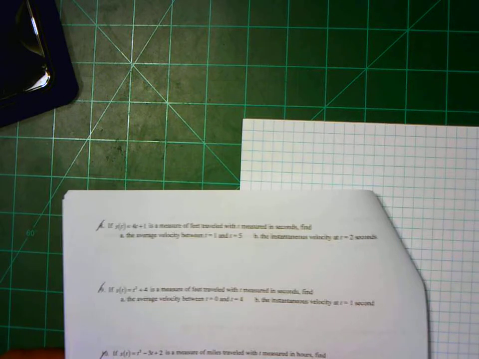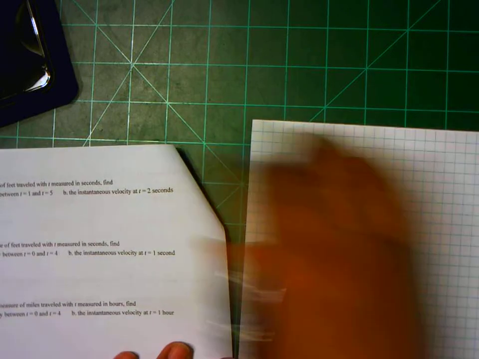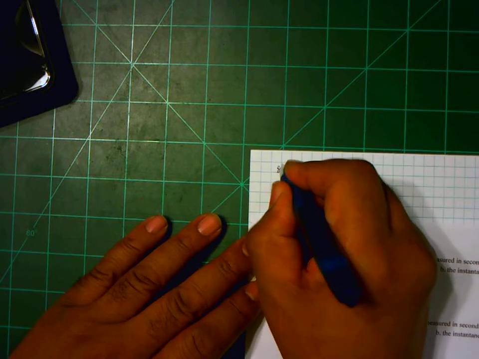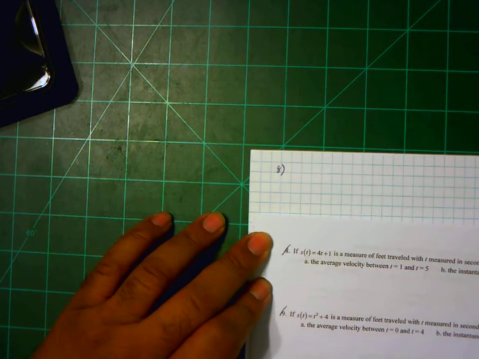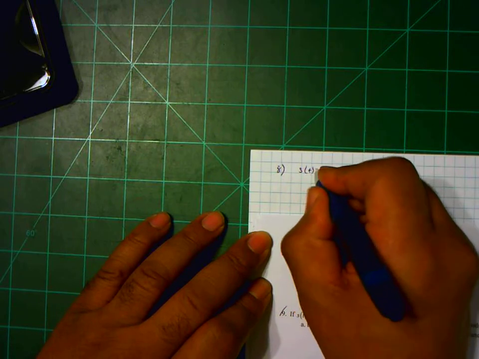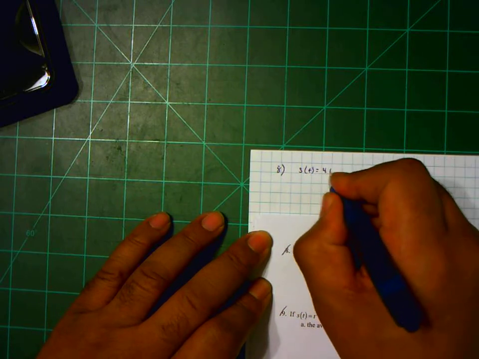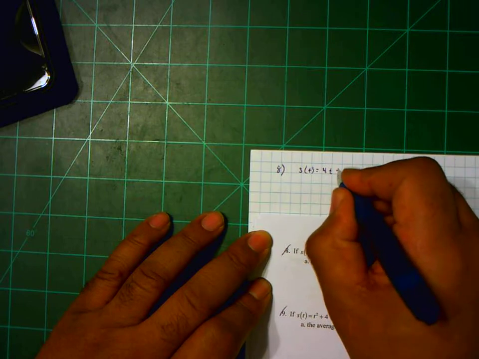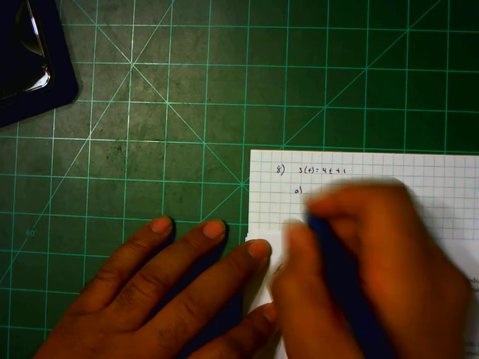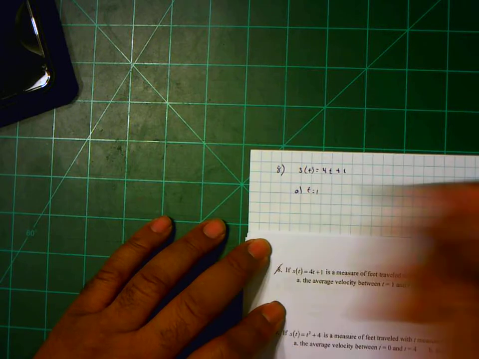Okay, let's look at problems 8 through 12. Now we're going to work these using the calculator, so I'll show you how to do that. This is problem number 8. S of t equals 4t plus 1. And for part A, I want the average between t equals 1 and t equals 5.